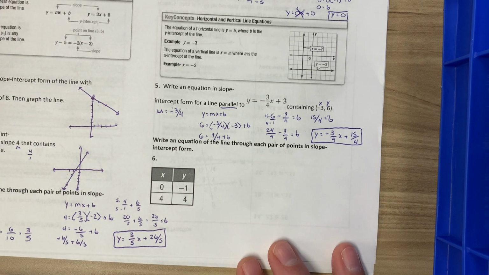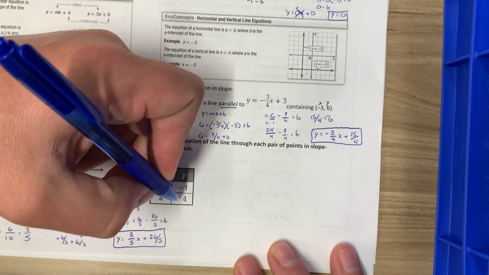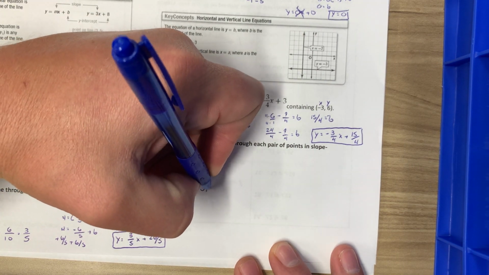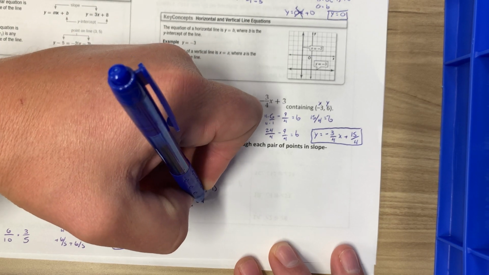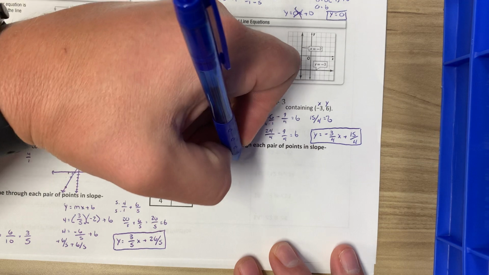And my last one, write an equation of a line through each pair of points in slope-intercept form. So these are points right here. This point is 0, negative 1, and this point is 4, 4. Just to make that a little easier for us.